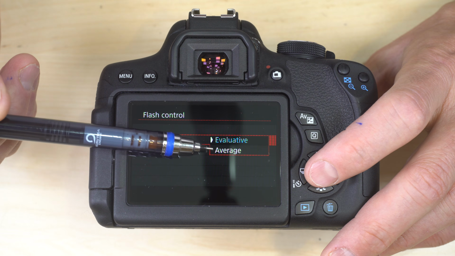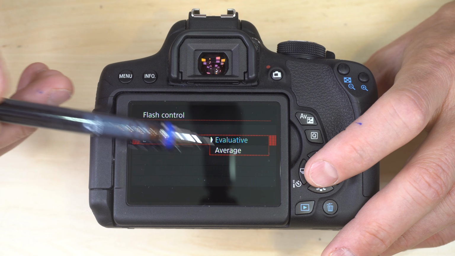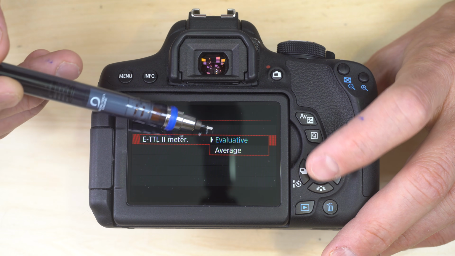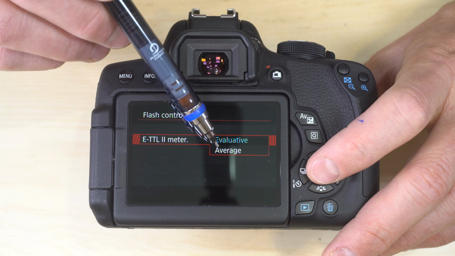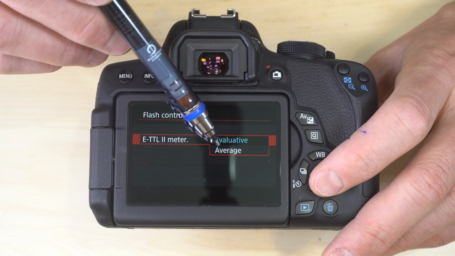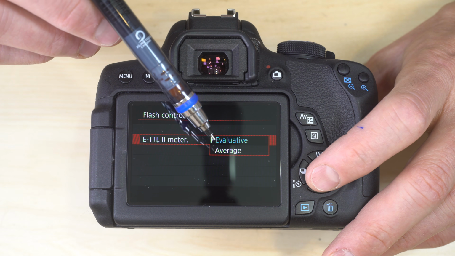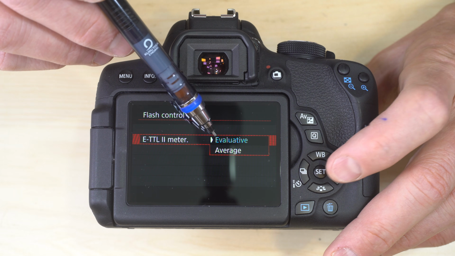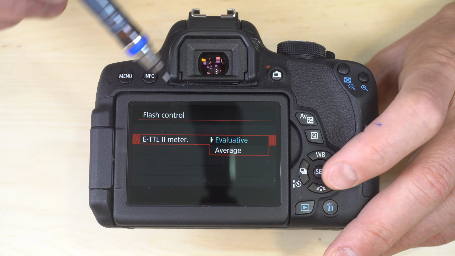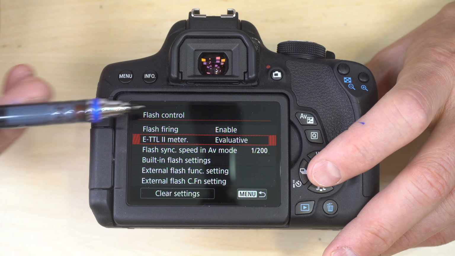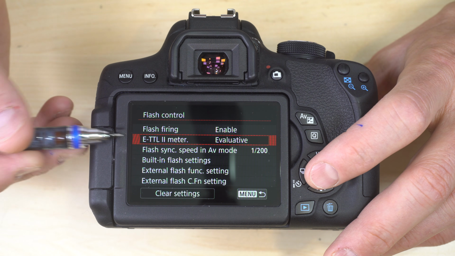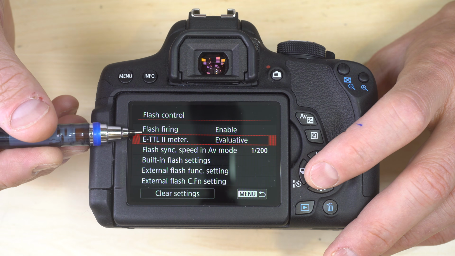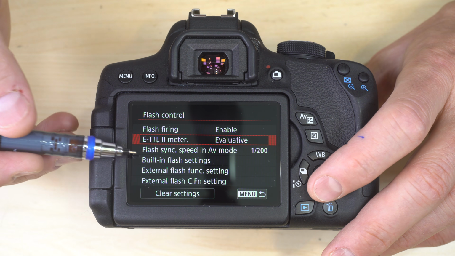Honestly, I can't really tell you what the difference is going to be in the results between these, with the possible exception that average will be slightly more prone to flash-related hotspots if there are reflective subjects in your scene, whereas evaluative in that setting might be a little bit better. So for 99.9% of flash uses, that's 6 one way, half dozen the other.